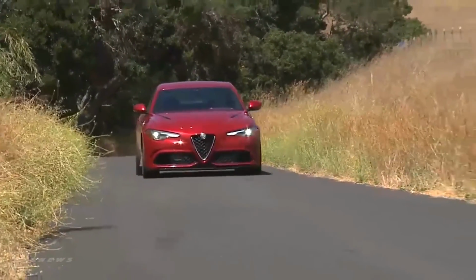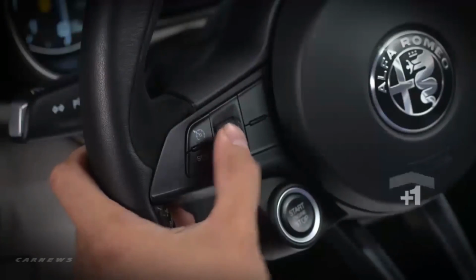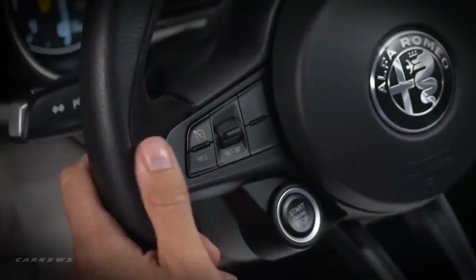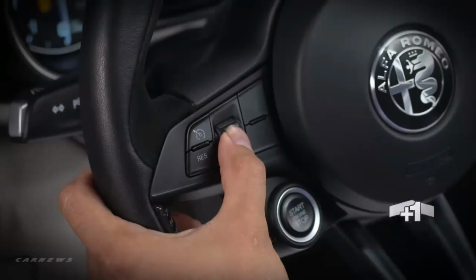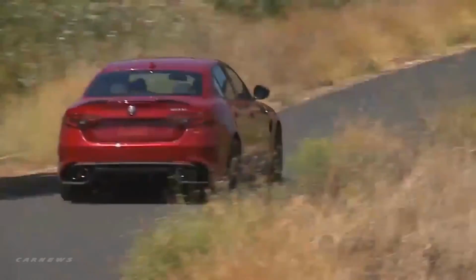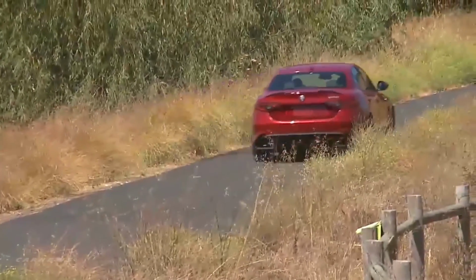To adjust your set speed while cruising, simply tap the set switch up or down. Push and hold the switch to adjust the speed until the switch is released. It is best to leave this system turned off when not in use.